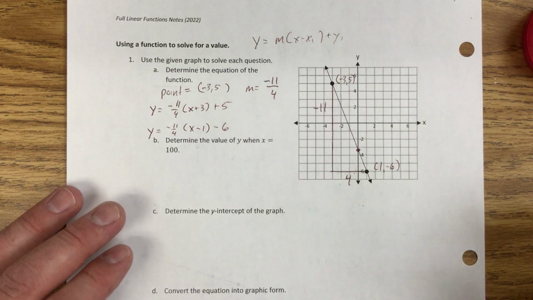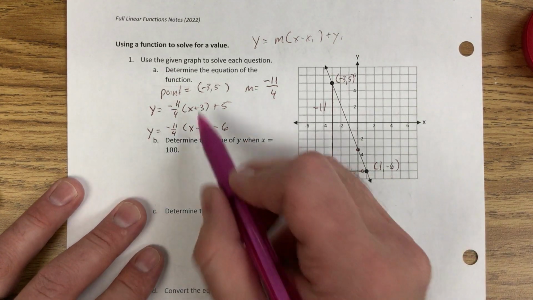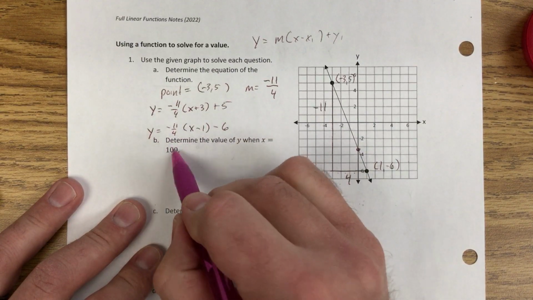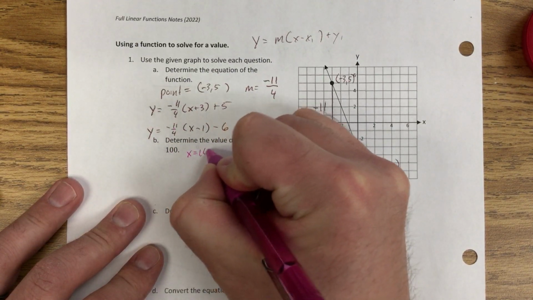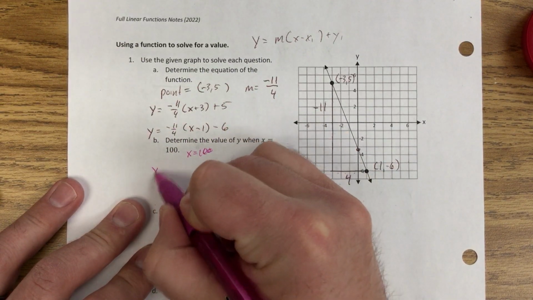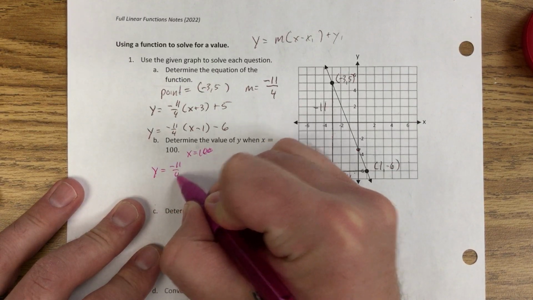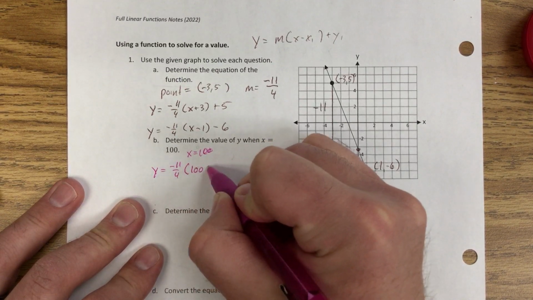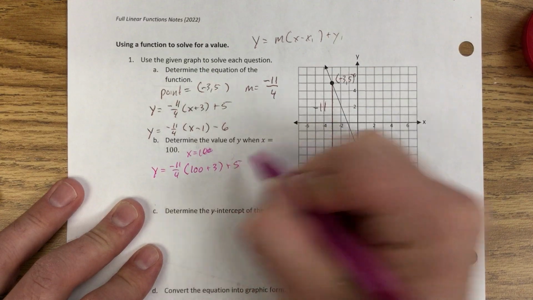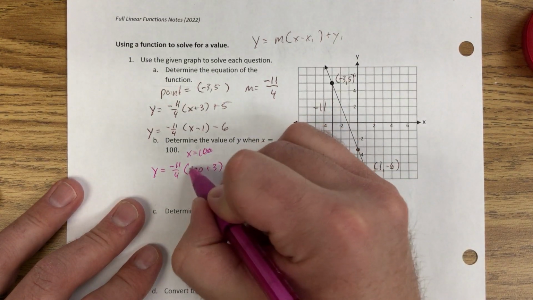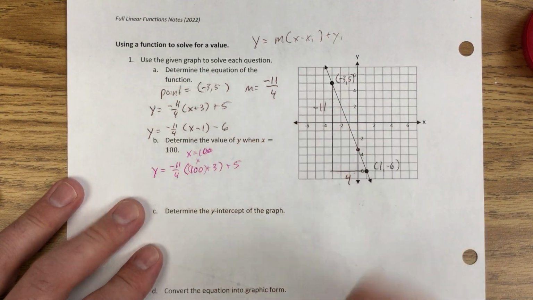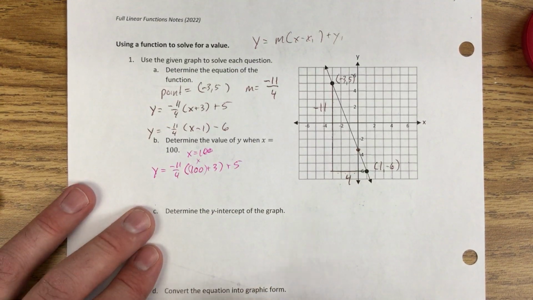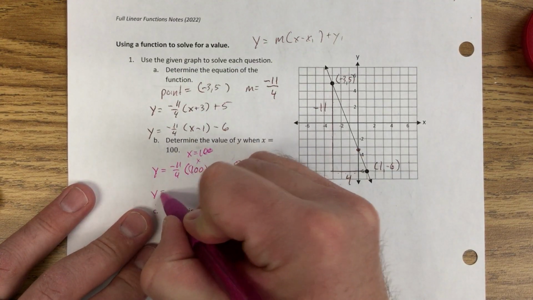Now, let's determine the value of y when x is 100. Well, we can use either one, remember. x is 100. So we're going to take y is equal to -11 over 4 times (100 + 3), plus 5. You notice that I replaced the x right here with 100. Now all we need to do is solve.